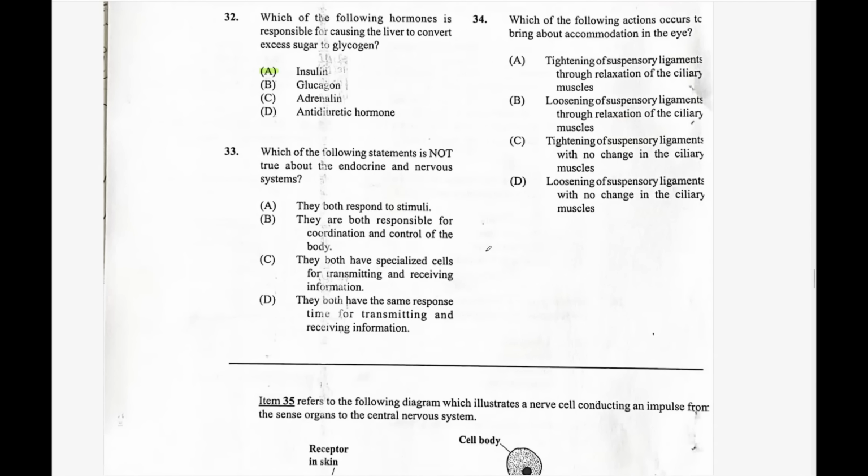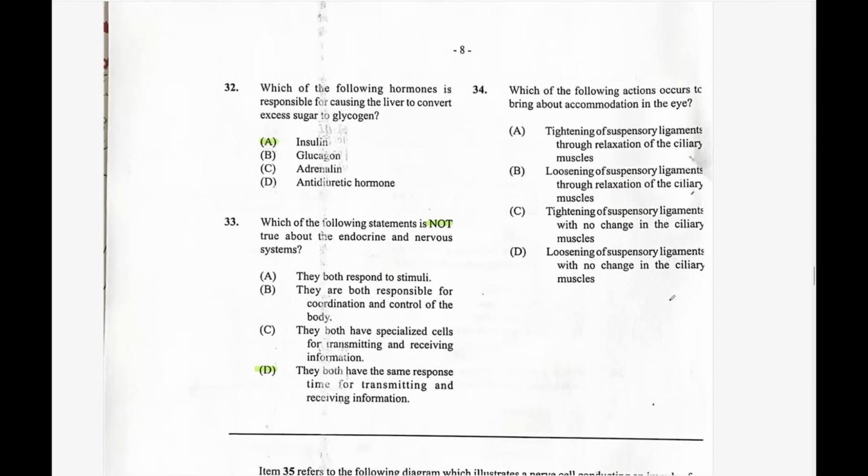Question 33. Which of the following statements is not true about the endocrine and nervous system? They both have the same response time. No, that is definitely not true. And that not is in capital letters. So that makes D the answer.